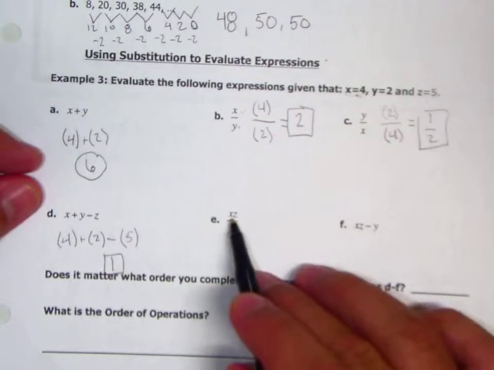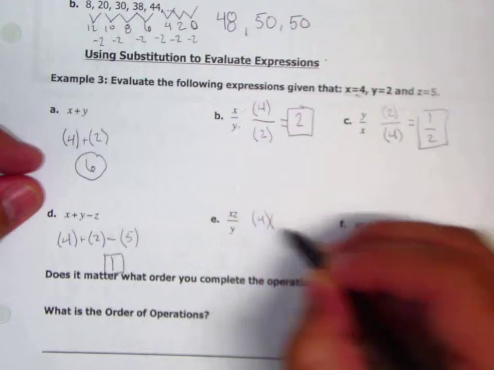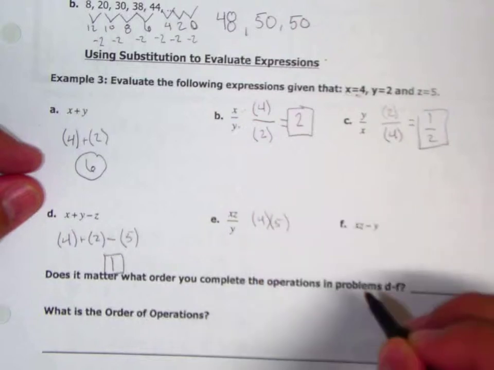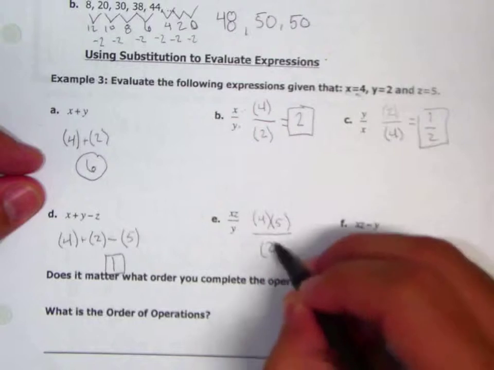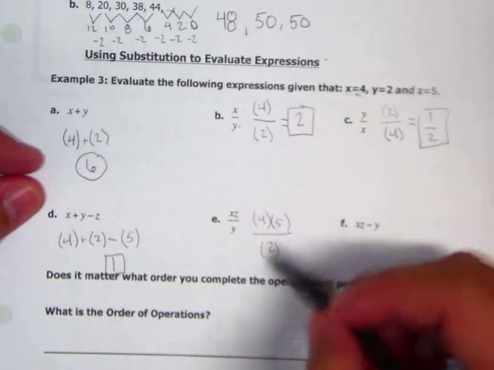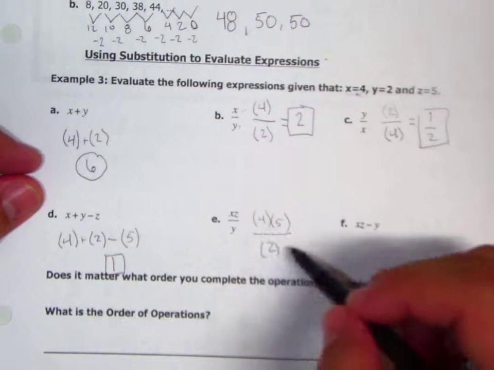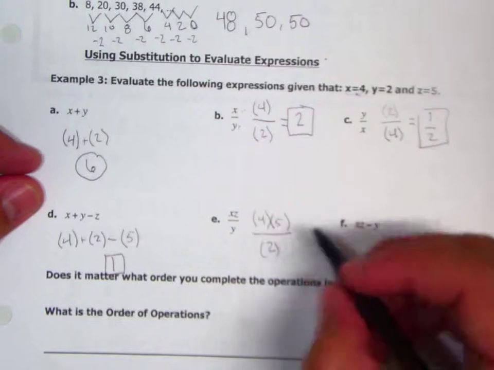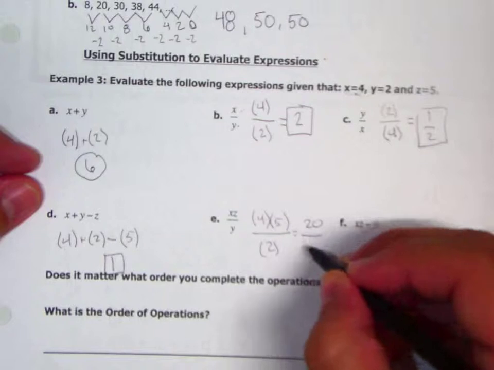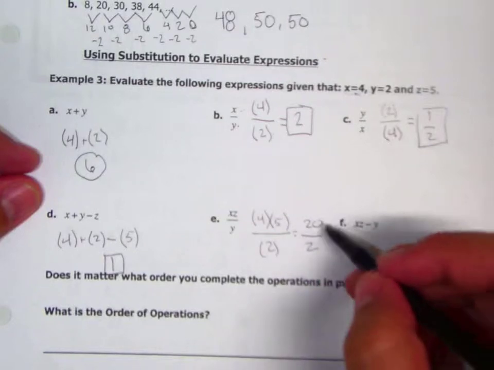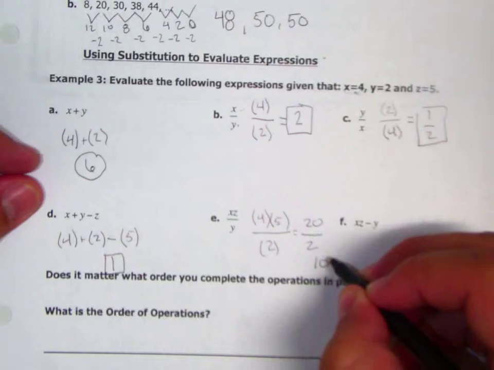Okay. Up here, X and Z are on the top, so I have a value of 4 and a value of 5 on top, like that. And then I put that over Y, which is a value of 2. Now here I have to do some things in order. Okay, when you have fractions, you always want to do one side at a time first. So I have 4 times 5 is 20 on top. Then the bottom is 2. And now 20 divided by 2 is 10.